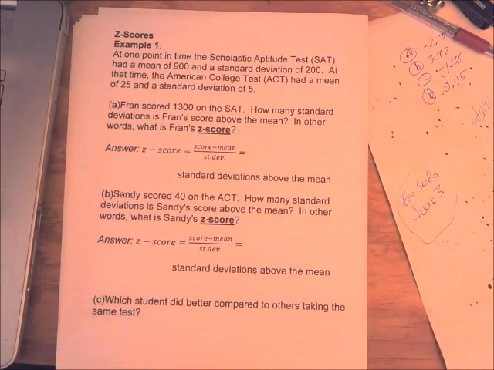Z-scores. Example 1. At one point, the Scholastic Aptitude Test, SAT test, which is a test that colleges use to decide which students to admit. At one point in time, the mean was 900 with a standard deviation of 200. At that time, the American College Test, ACT, had a mean of 25 and a standard deviation of 5. If Fran scored 1300 on the SAT, how many standard deviations is Fran's score above the mean? In other words, what is Fran's Z-score?